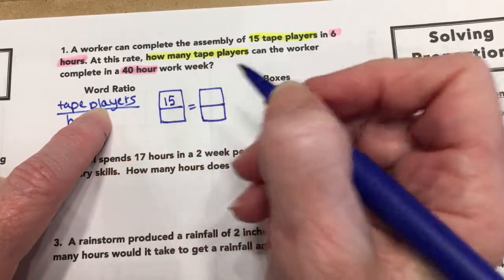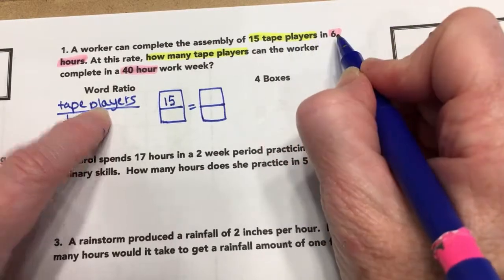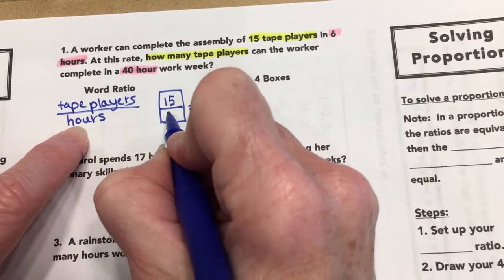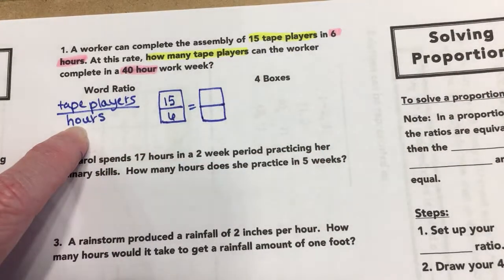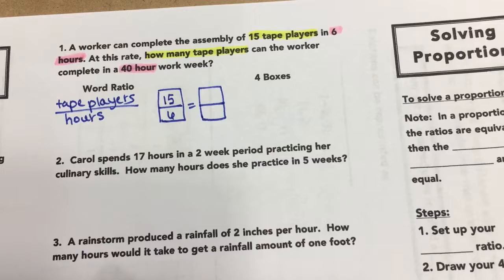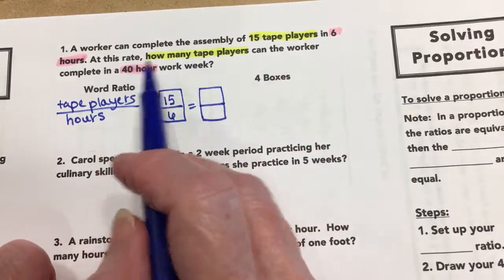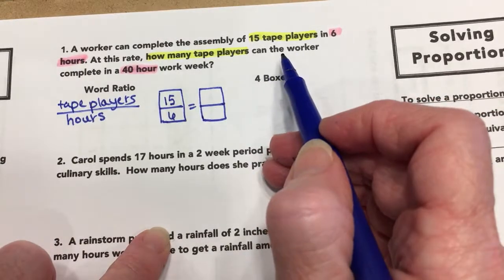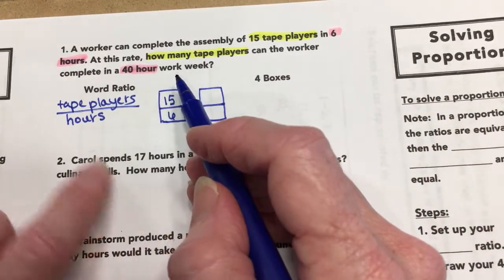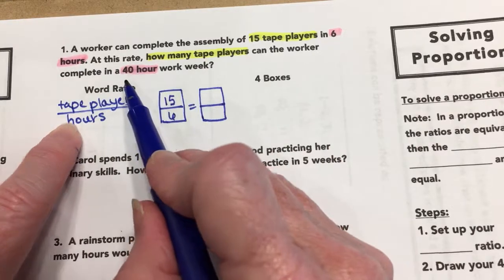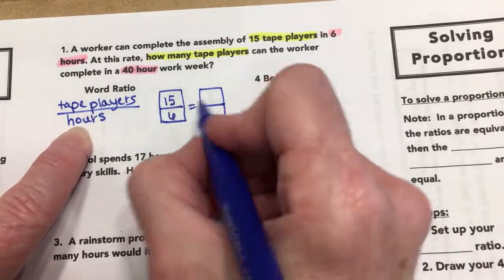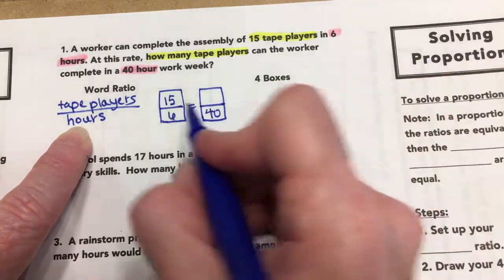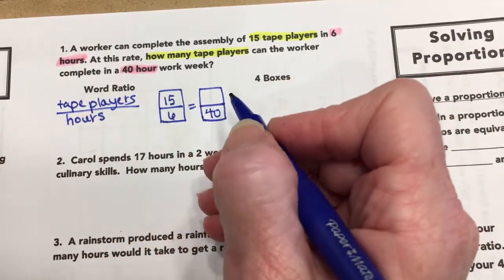15 tape players. Okay, 15 tape players went with 6 hours. All right, so the 6 is going to go with hours, below the 15. Hours is on the bottom, so the 6 is on the bottom. And then the next thing says how many tape players. I don't have a number for that. It didn't give me one. But it asks how many they can make in 40 hours. So 40 hours, that's my next number. It's not tape players, it's hours. So 40 is going to go on the bottom. So when you're solving a proportion, you're always going to have one of your boxes that isn't filled in.